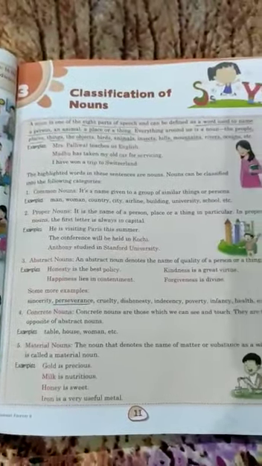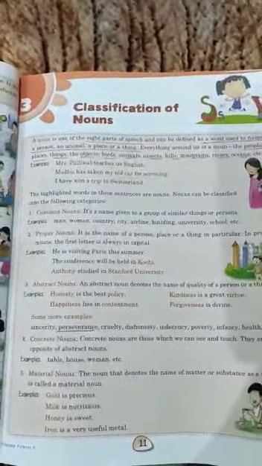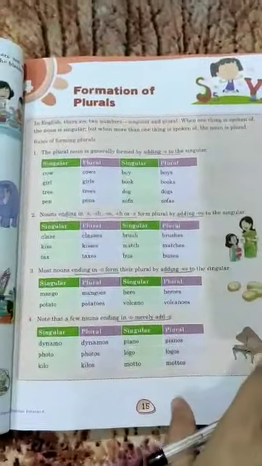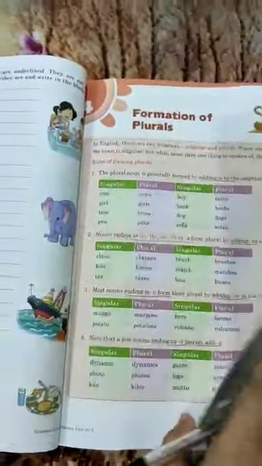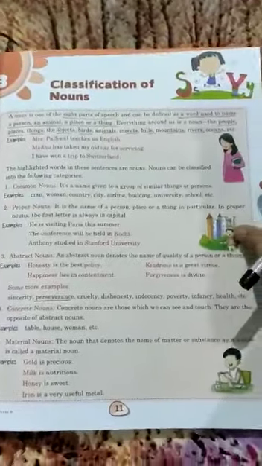Welcome students, this is Miss Nupur and I'll be teaching Chapter 3 Classification of Nouns, Chapter 4 Formation of Plurals and Chapter 5 Nouns, Gender. So let's start with the first topic, that is Chapter 3 Classification of Nouns.